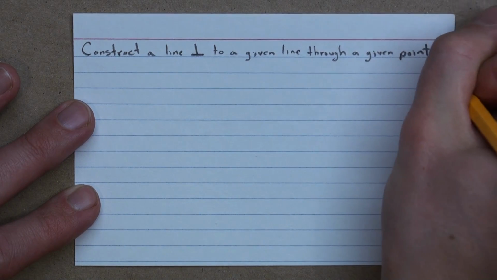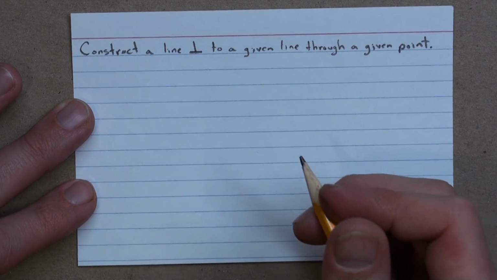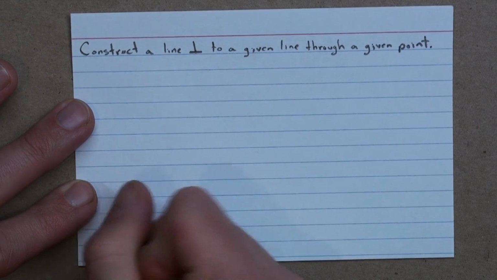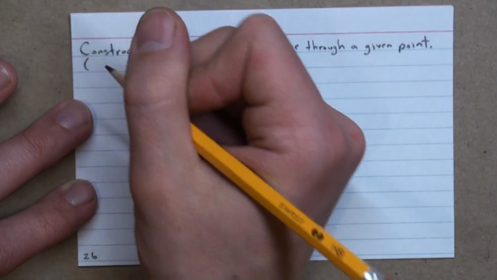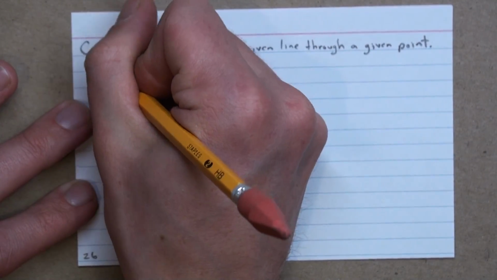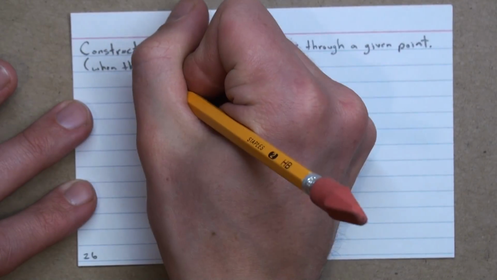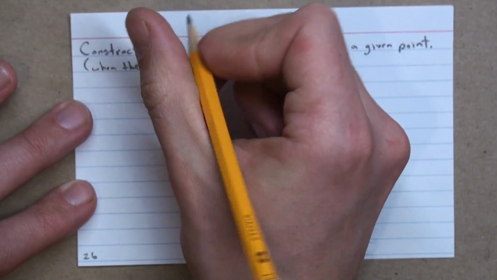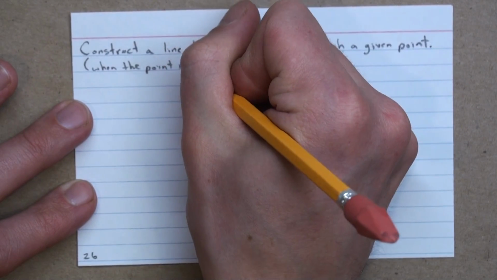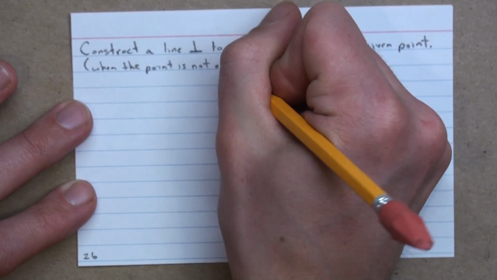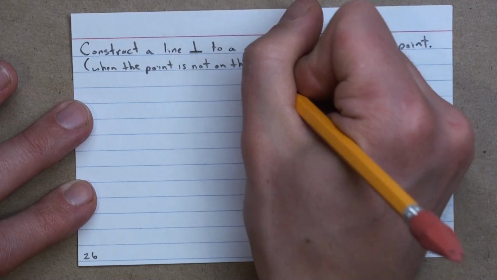So it says the same thing. By the way, this is number 26. But this time in parentheses, when the point is not on the line.